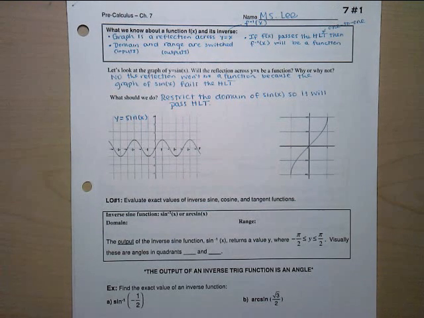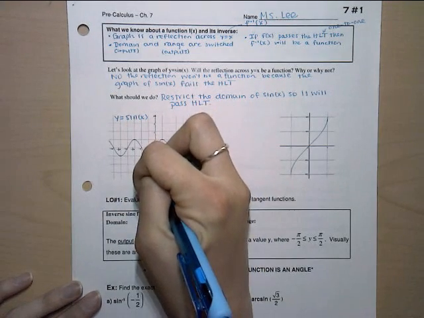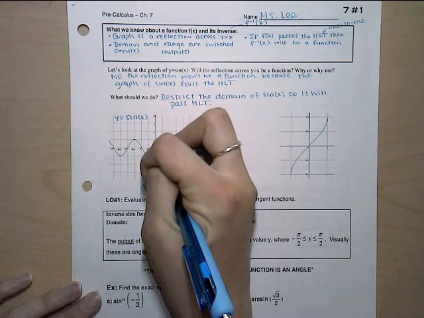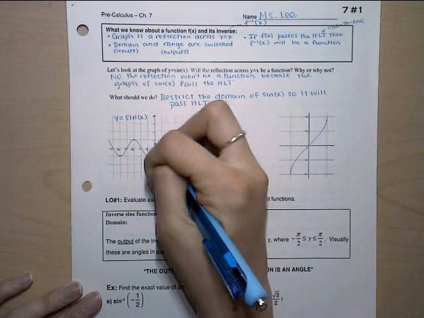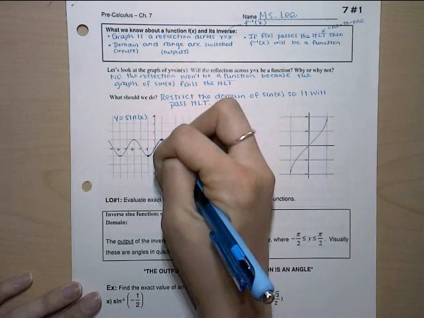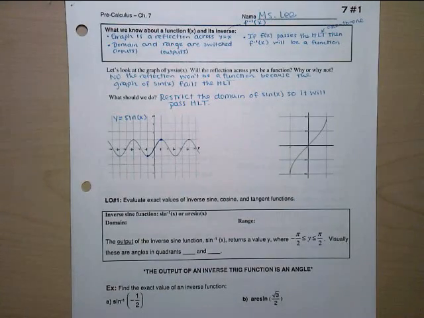The domain restriction that has been chosen, because we need this to be the same no matter where we're doing math, is from negative pi over 2 to pi over 2, because as soon as this comes back down, it automatically is going to fail. So this is the region that we choose to chop off before we find the inverse function.